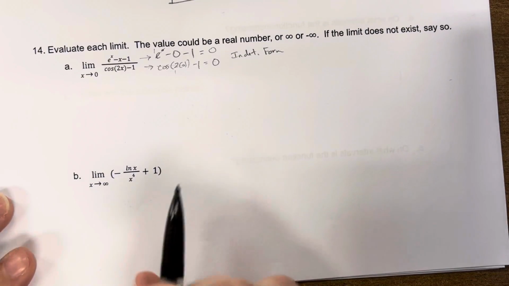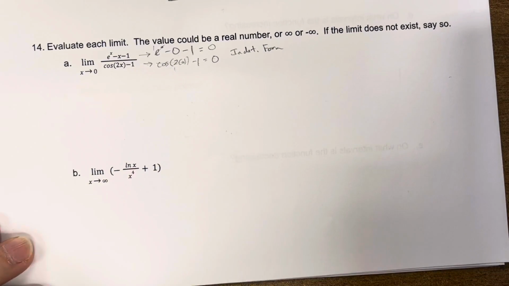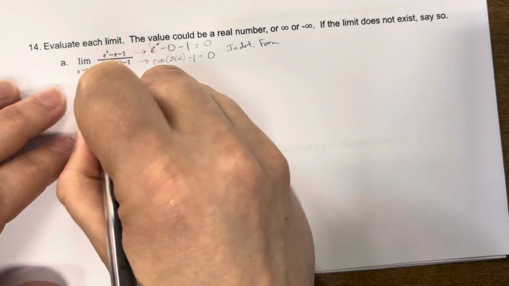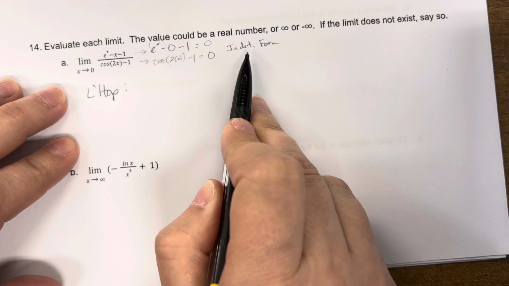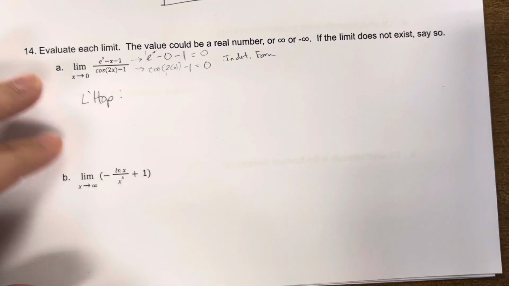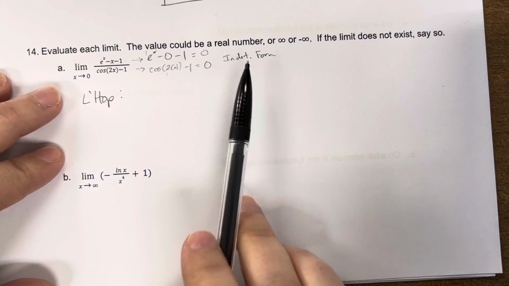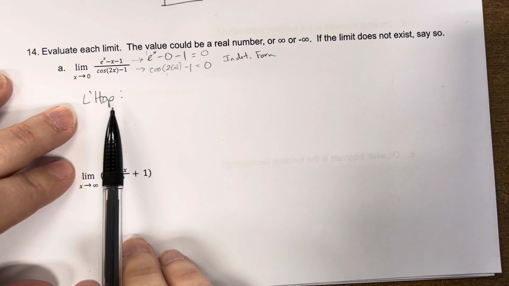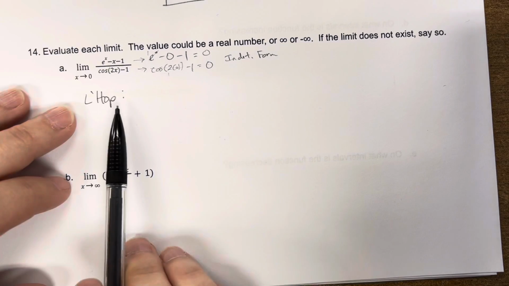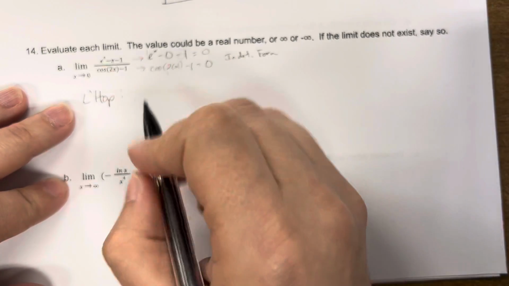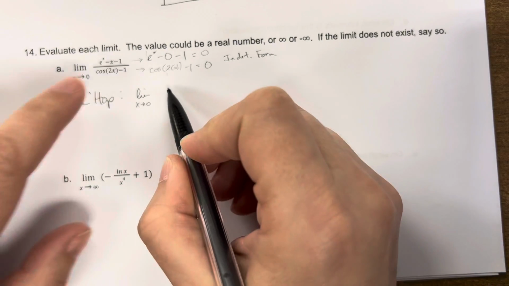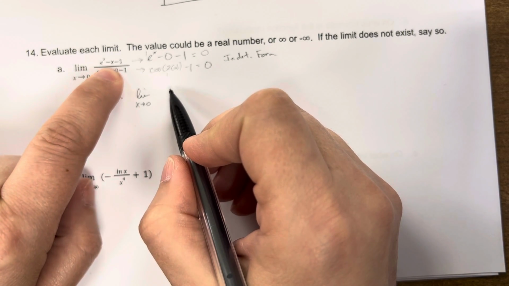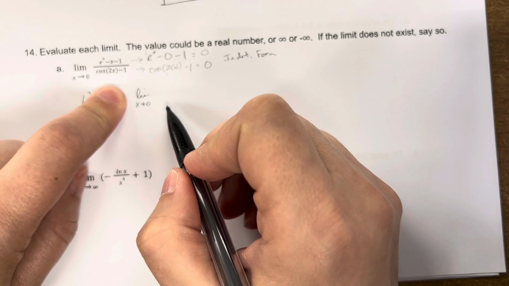Anytime you get an indeterminate form and you're talking about a limit, I would do L'Hopital's rule. So first thing I would do is show that you got an indeterminate form, because that's kind of the rule. You have to get it into an indeterminate form in order to do L'Hopital's rule. Once that's true, then you can do L'Hopital's rule, which is where you leave the limit the same, but then do the derivative of the top and the derivative of the bottom separately.